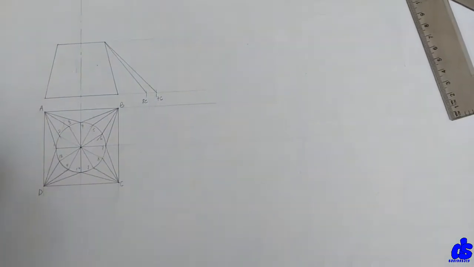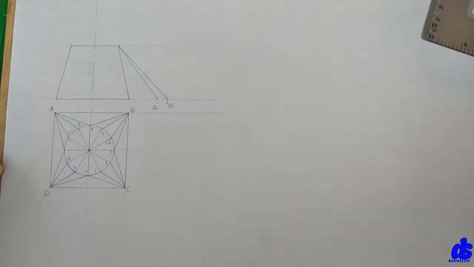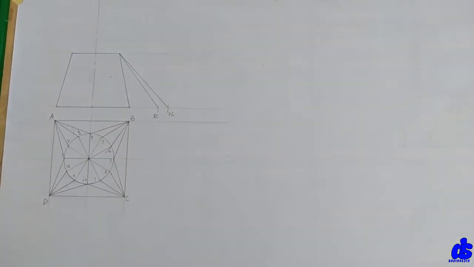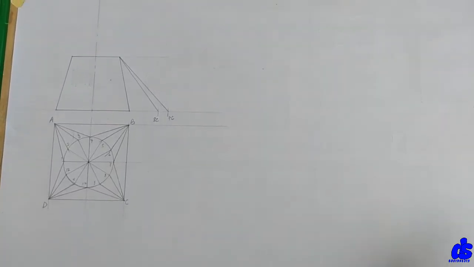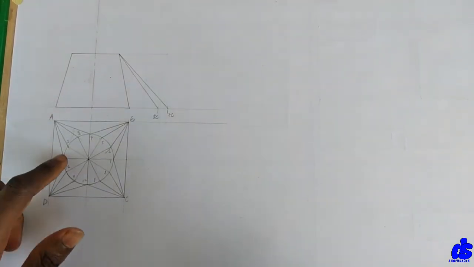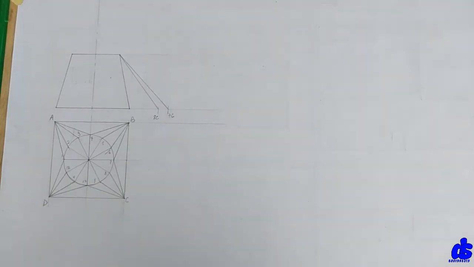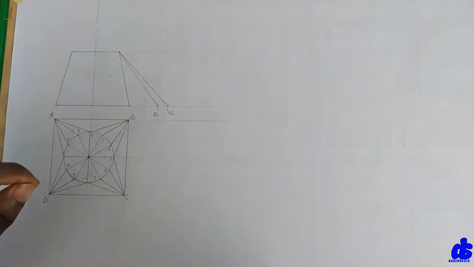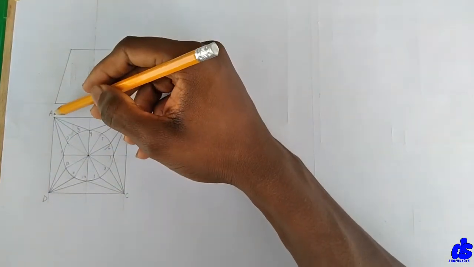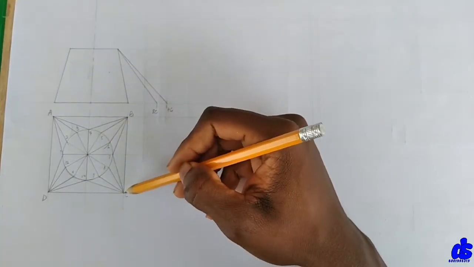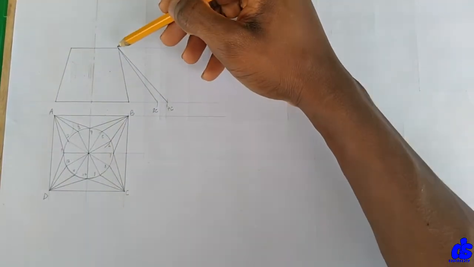So let's start with the development. Now with the development, in this case we are given where the cutting plane is. So you are going to choose where you are going to start cutting from. You can start cutting from this point to this point, or from here to here. And then for this tutorial, we are going to start from A to 1. So the first line we are going to draw is line A1. But we know line A1, its true length from here is 7C, which is this.